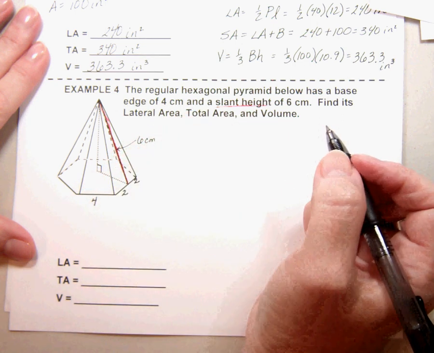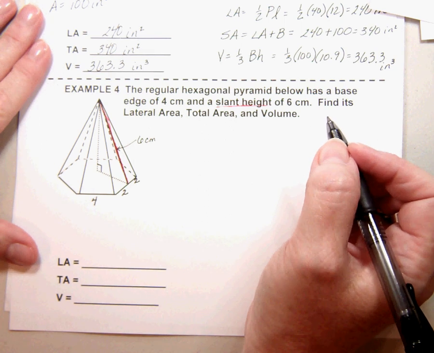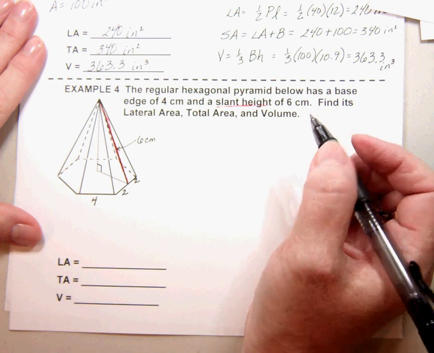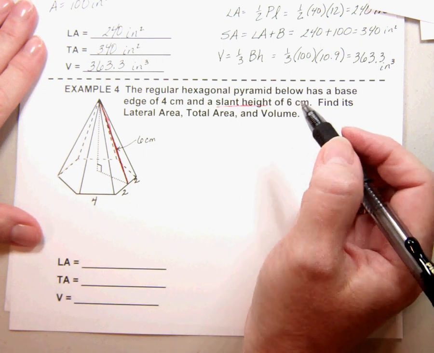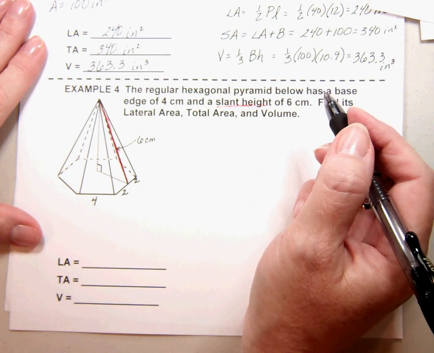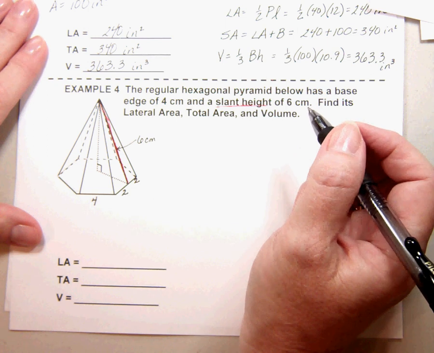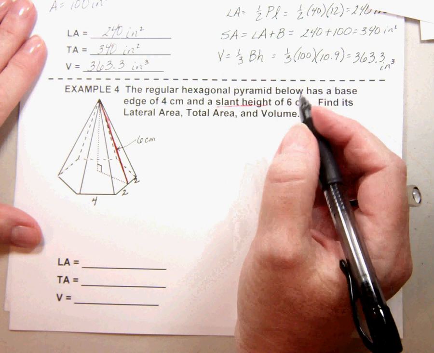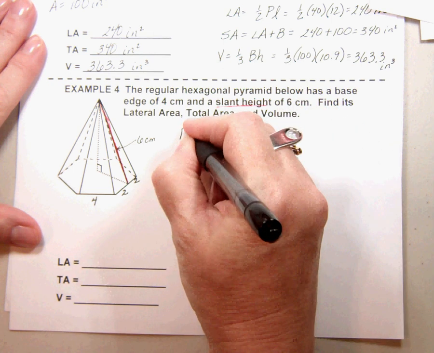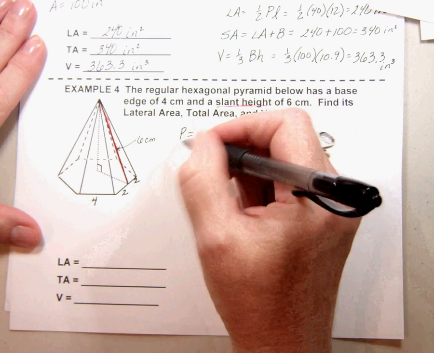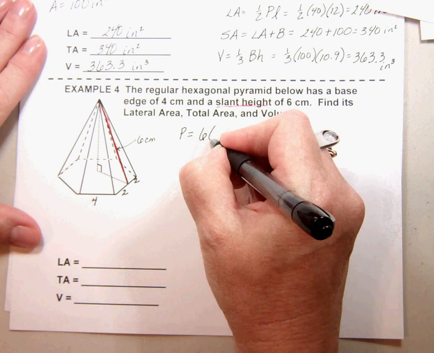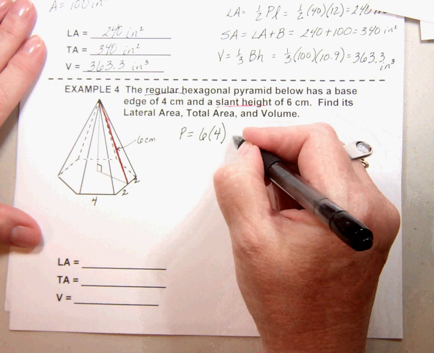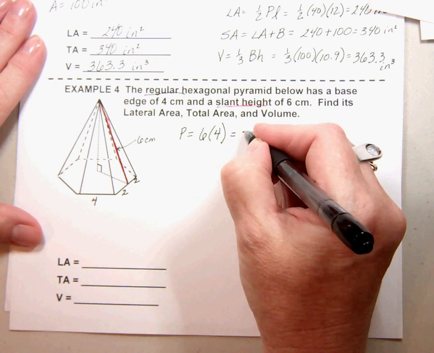The base edge we already know. Now they want us to find the lateral area, the total area, and the volume. So we have the lateral, we need the height, we need the perimeter of the base, and the area of the base. Why don't we do that first? Let's do the perimeter and area of the base. Perimeter is probably the easiest one to do because hexagons have 6 sides and they're all 4s. When they use the word regular, that just means they're all the same. So your perimeter is 24.